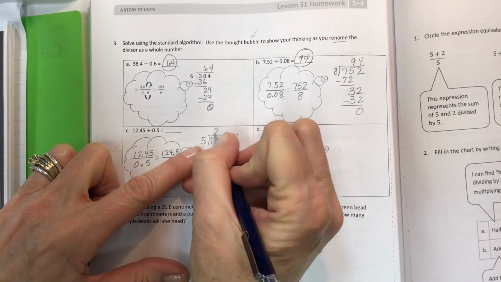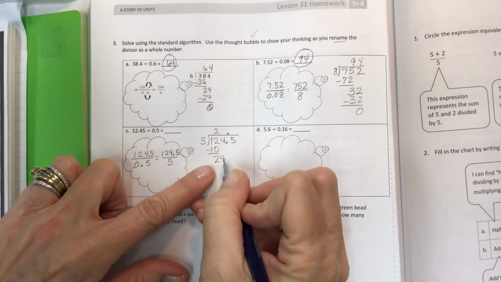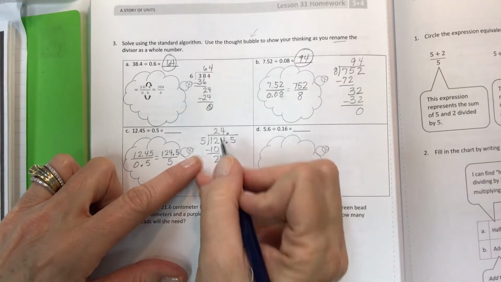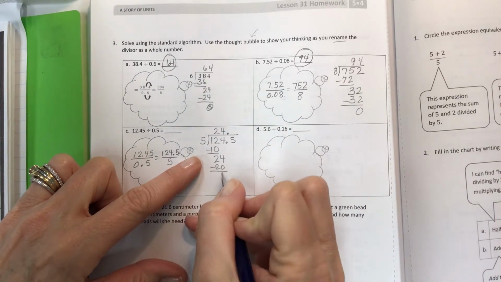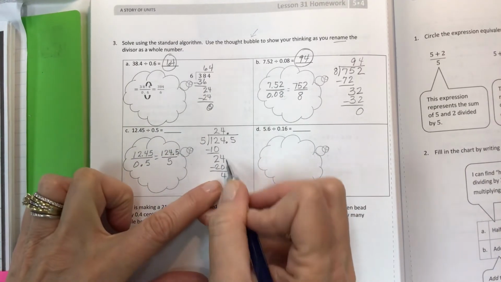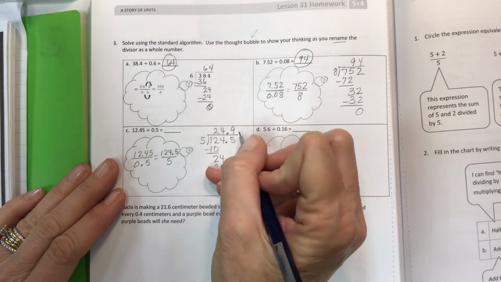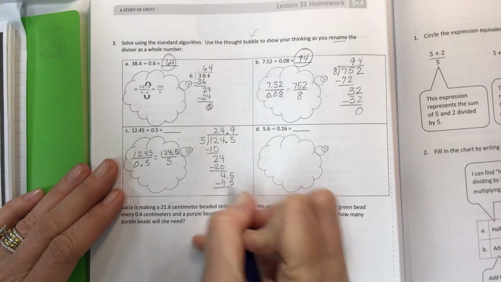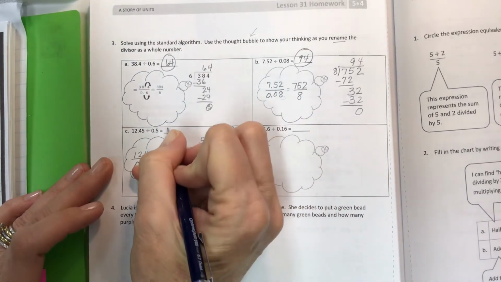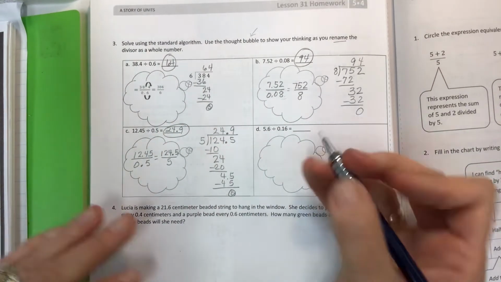So now do your division. 12 is divisible by 5 2 times. We get 10. There's 2 left over. That's less, so bring down. Divide 24 by 5. That's 4 times. 4 times 5 is 20. Subtract and get 4, which is also less than 5. Bring down your 5 tenths. Know where you are. We're in the tenths place. 45 divided by 5 is 9. 9 times 5 is 45 tenths. And hello, Bob. And we're done. So 24 and 9 tenths is your final answer there.